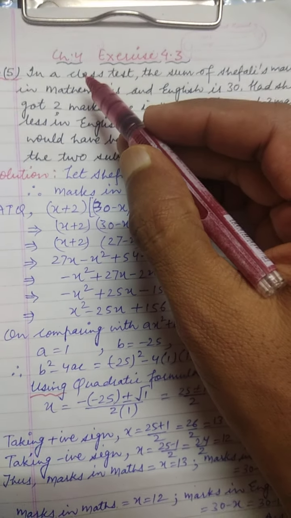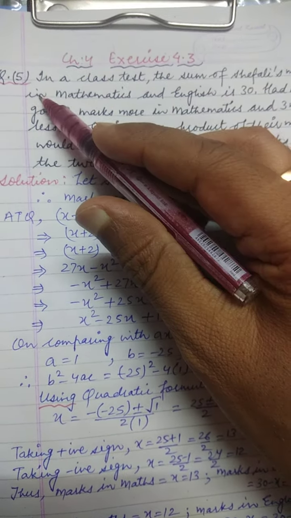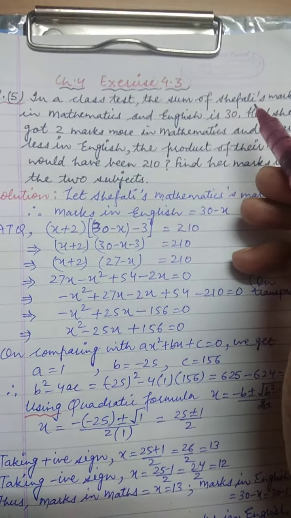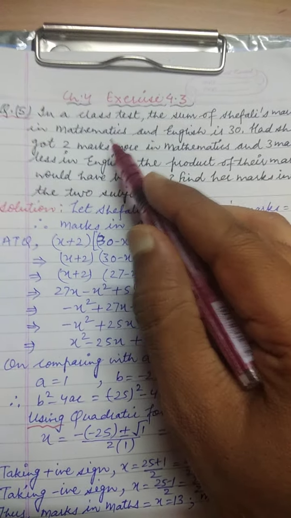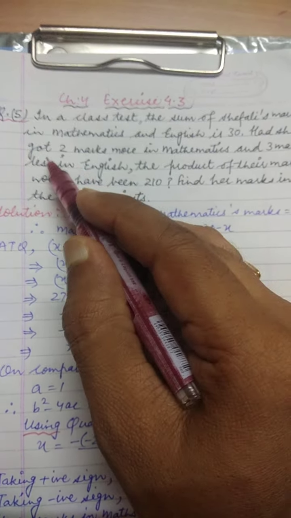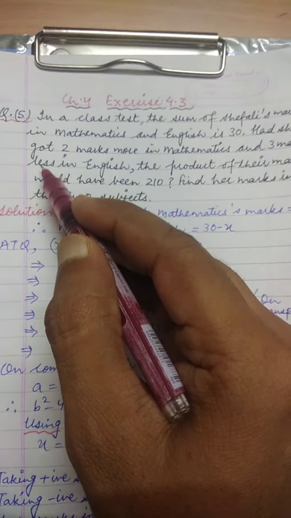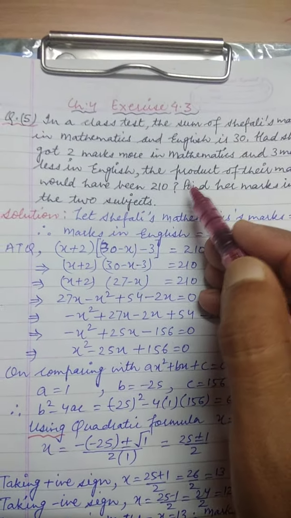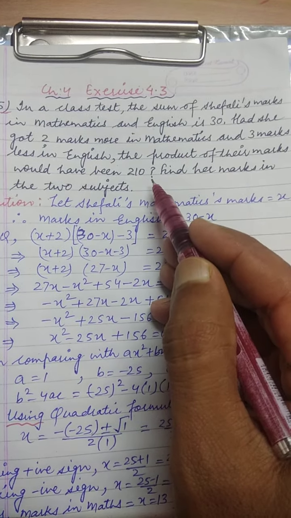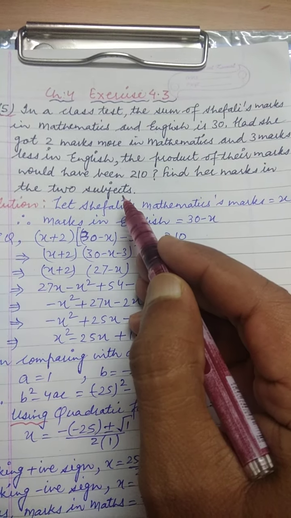Students, we are solving chapter 4, exercise 4.3, question number 5. The question states that in a class test, the sum of Shefali's marks in mathematics and English is 30. Had she got 2 marks more in mathematics and 3 marks less in English, the product of their marks would have been 210. So find her marks in the two subjects.